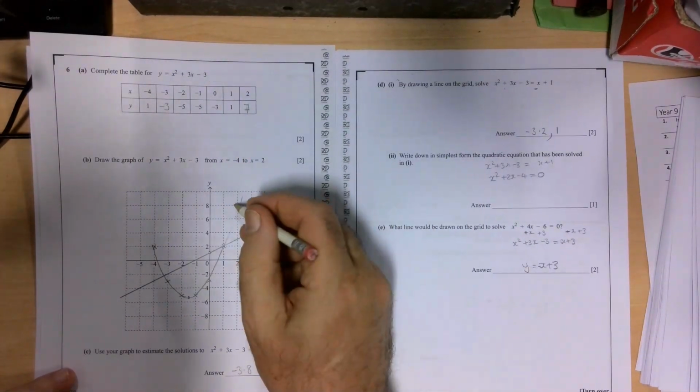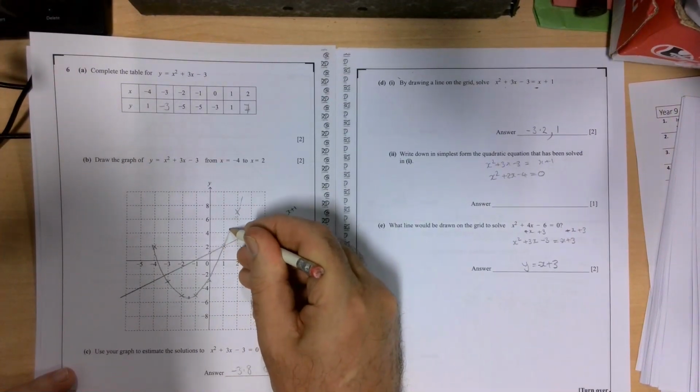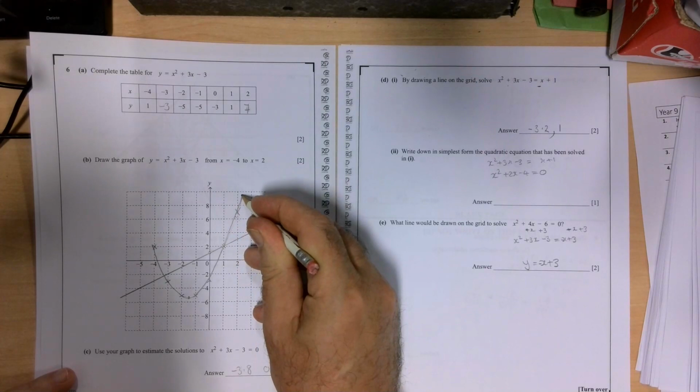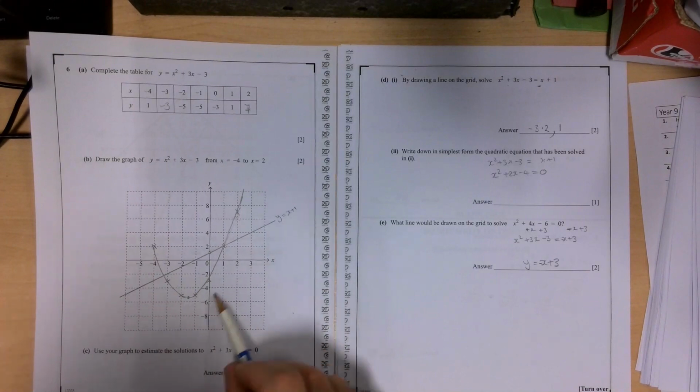So halfway between there and there. So my curve should look like that. Okay. Not going to make any difference to the rest of the graph. Okay, so we plot the points.